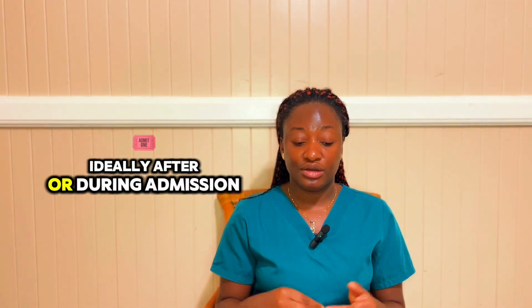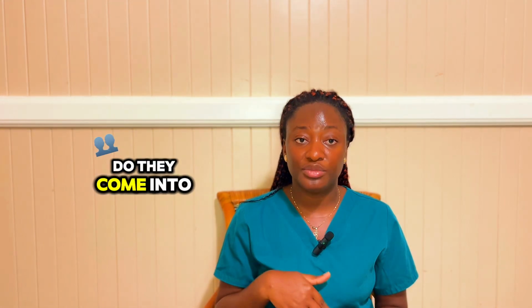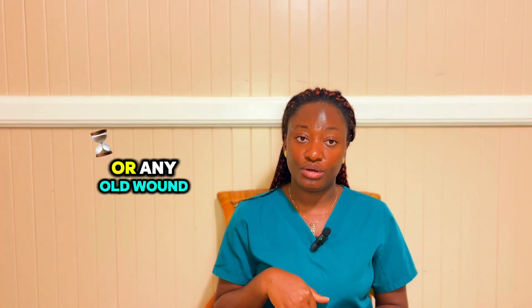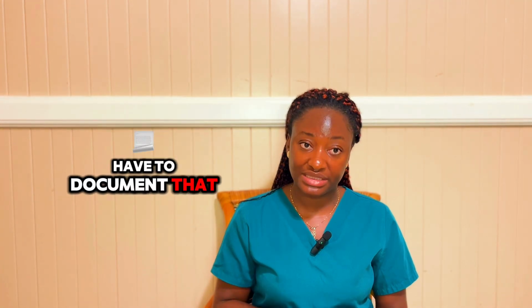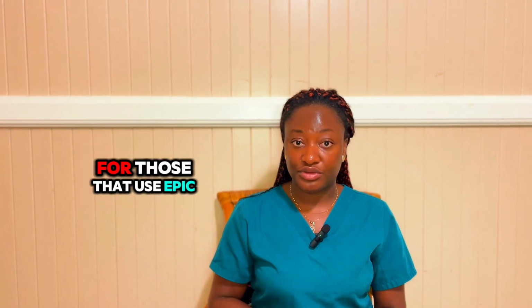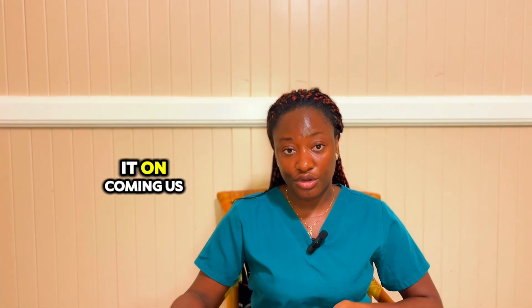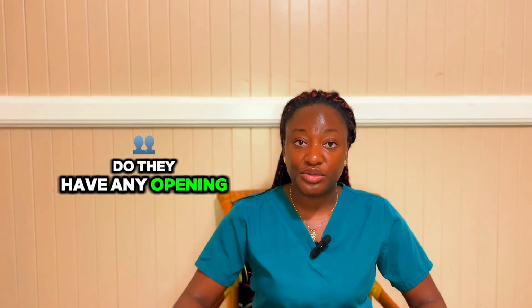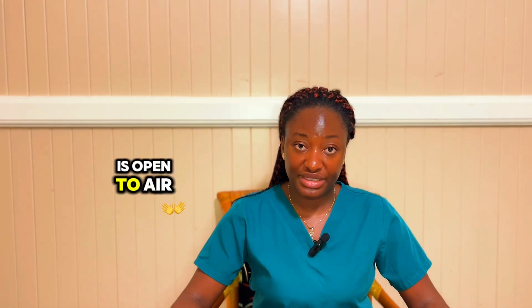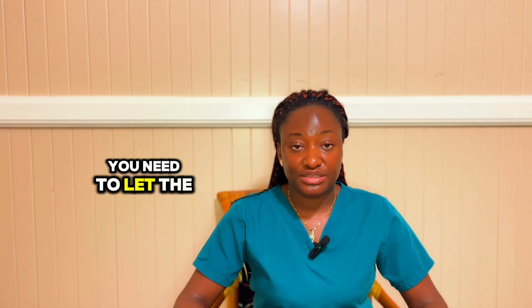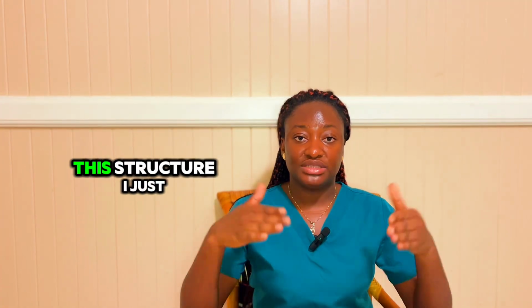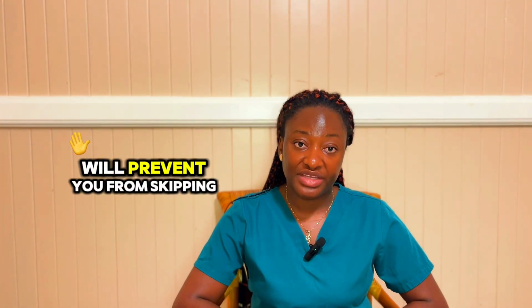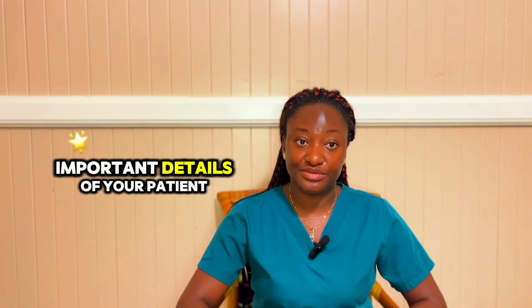Ideally, after or during admission, you're supposed to check your patient's skin from head to toe. Do they come into the hospital with any pressure sore or any old wounds that they did not get in the hospital? If they do, you have to document that in your LDA avatar. For those that use Epic, you have to let the oncoming nurse know about the wound too. So is your patient's skin intact? If they have any opening or any wound that is open to air, those are the things you need to let the oncoming nurse know about. So this structure I just gave you will prevent you from skipping important details of your patient.